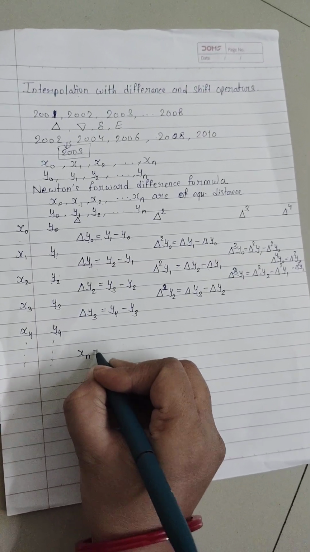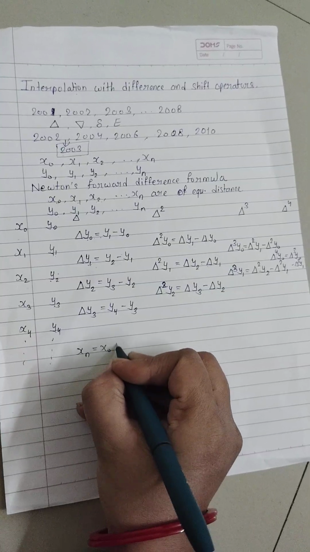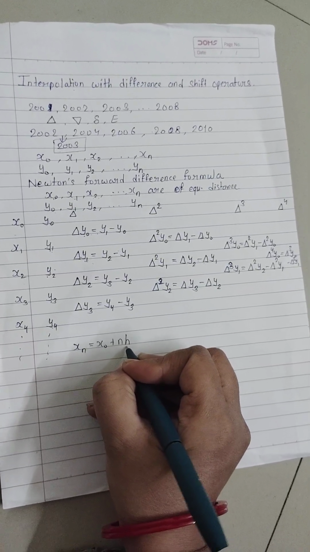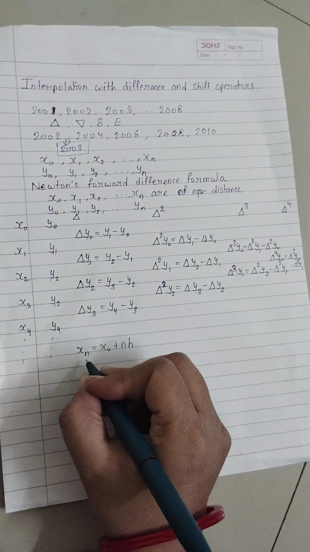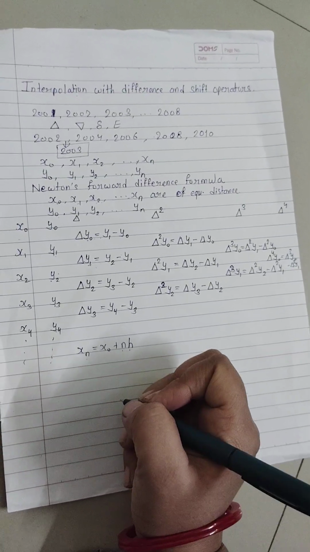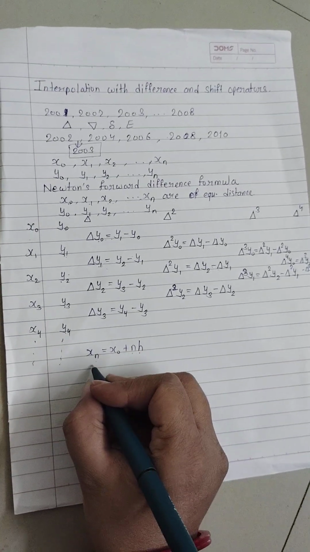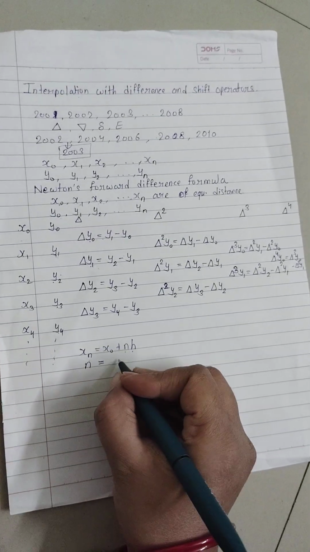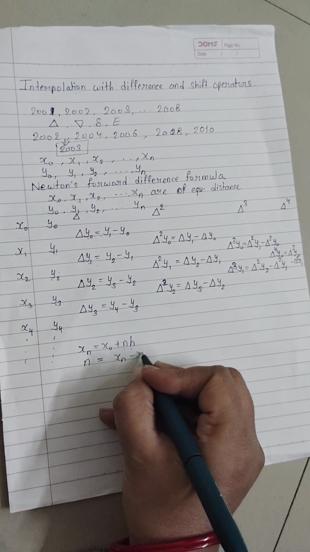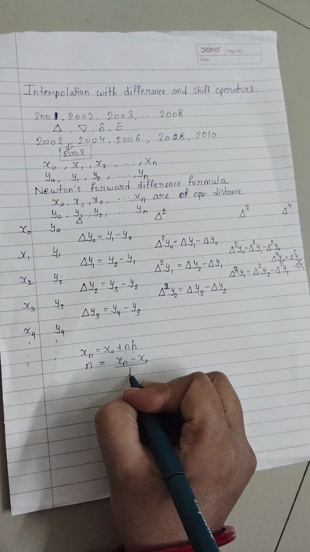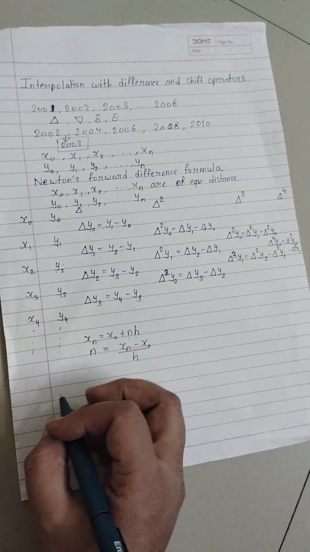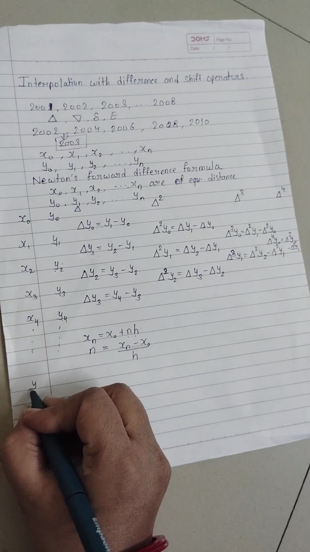We know xn is given by x naught plus n times h, where h is the step size and n is the nth nodal point. So if I want to calculate n, n will be x minus x naught upon h.